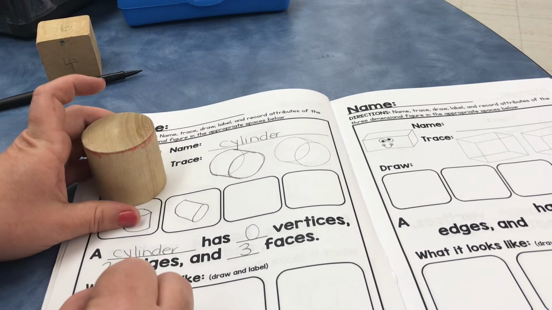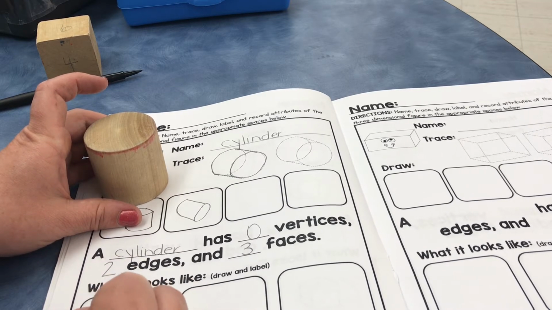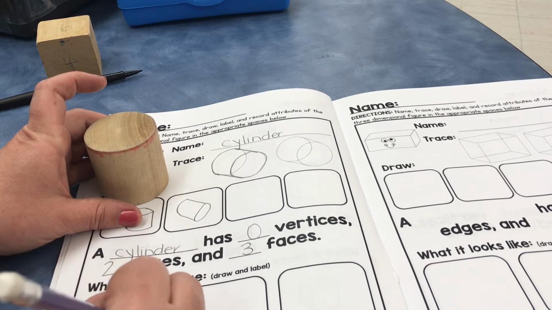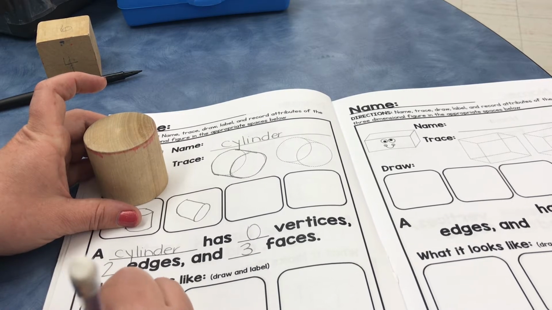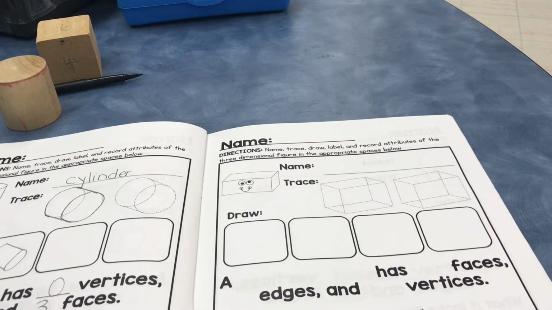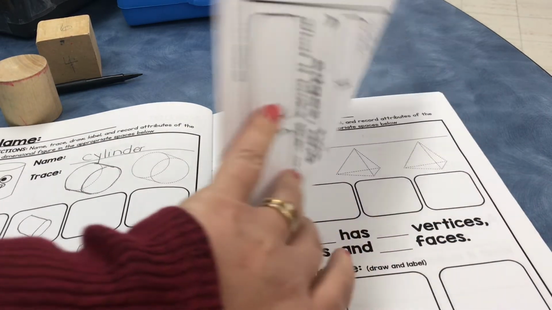And then I'm going to draw some real life examples. Mrs. Thatcher had some tomato soup, so I'm thinking about tomato soup cans. Soup can. All right, I'm going to leave this rectangular prism for you to try figuring out on your own.